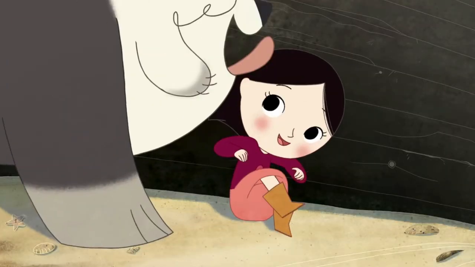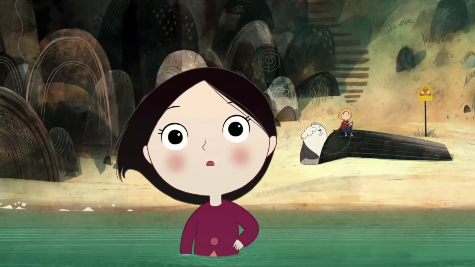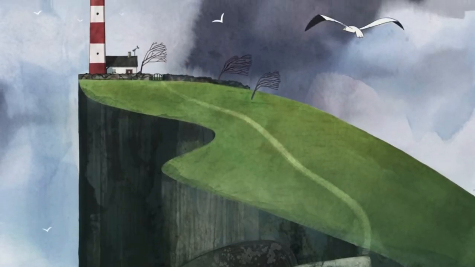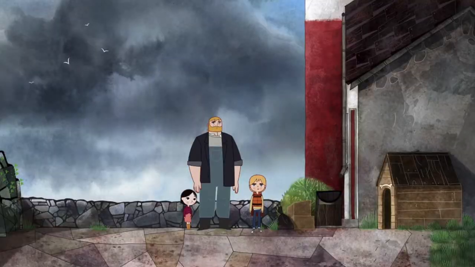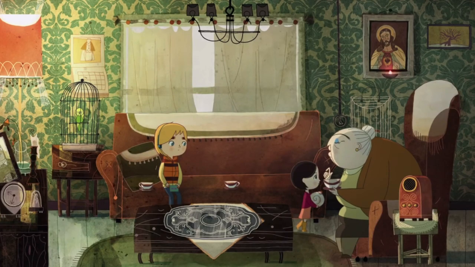Before we wrap up, the movie recommendation this week is a little more close to home with Song of the Sea. It's got a combination of traditional and vector-based animation in a feature-length film, as well as a really unique and beautiful art style and heartwarming story.